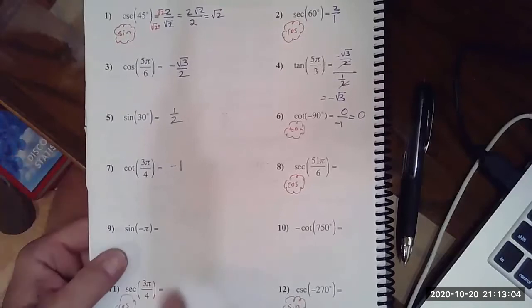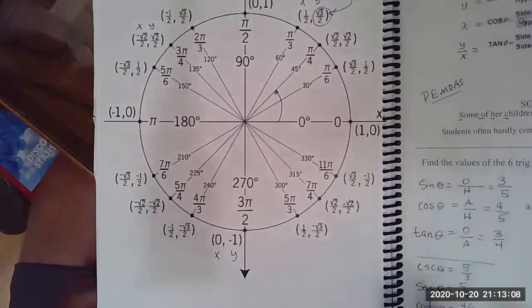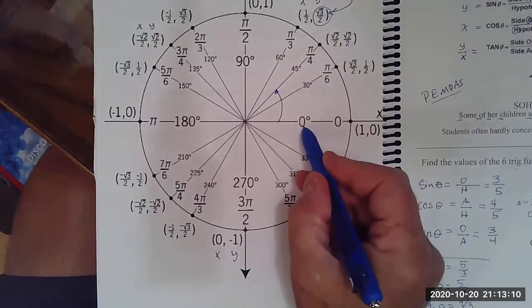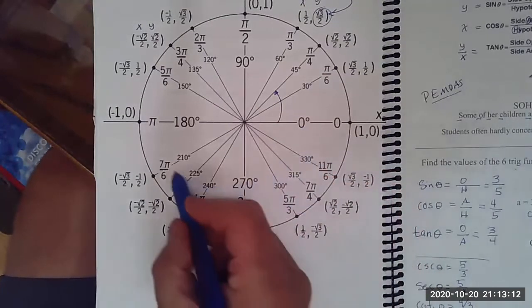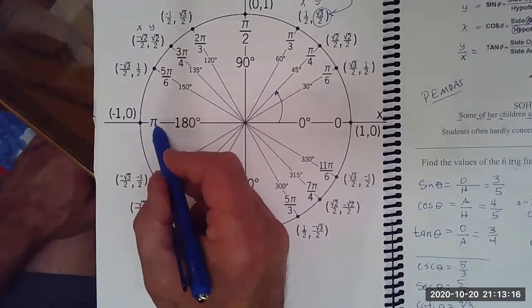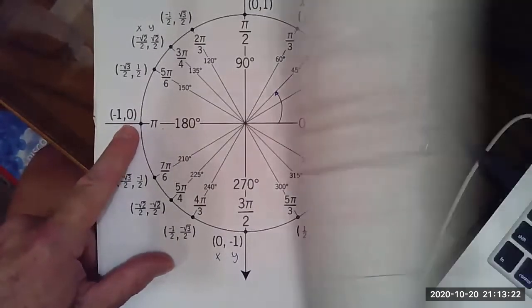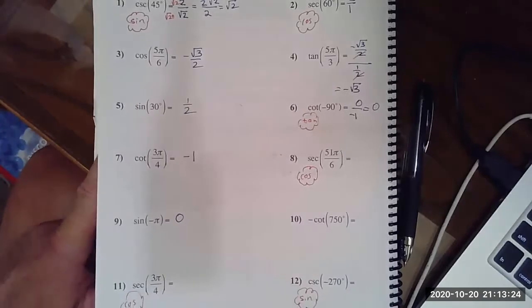Let me do 9 next. So negative pi. Now I'm going from the standard position. This would be clockwise. This is where it gets me to negative pi. And since it was sine, it's the y value, so it's got to be 0. So that equals 0.